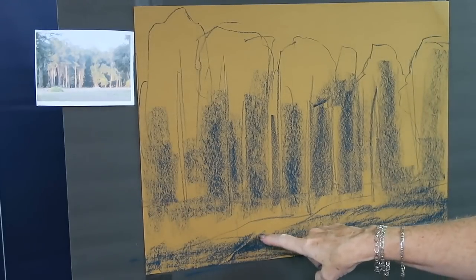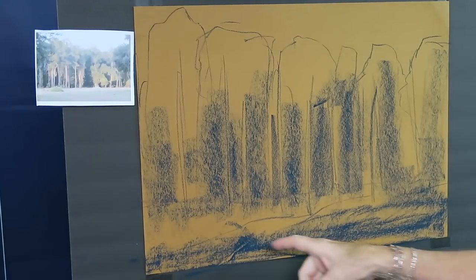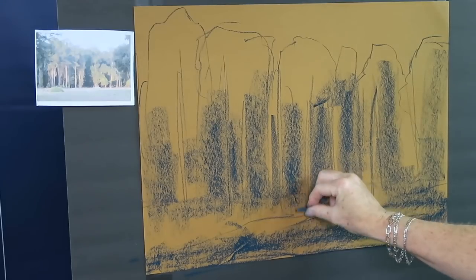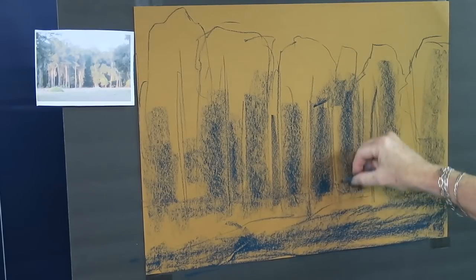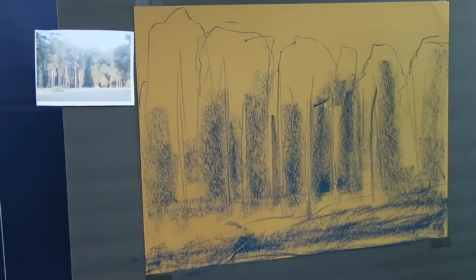My paper happens to have a crease in it, so you can see where I try to go over it. Michael asked me, is that going to be a problem? And I said, no, that's not going to be a problem. But it is something I'm going to have to address. Alright, so we've got all our darks in place.